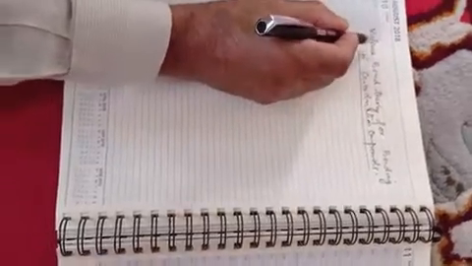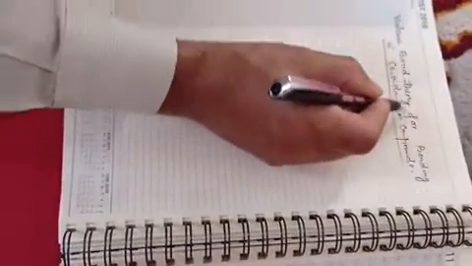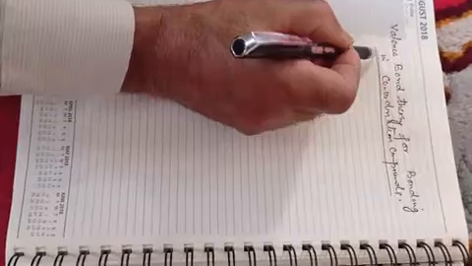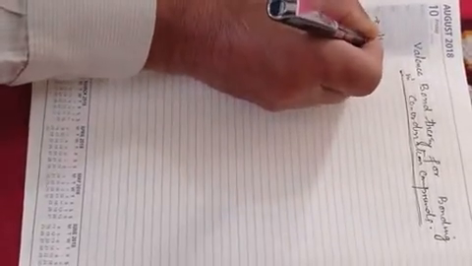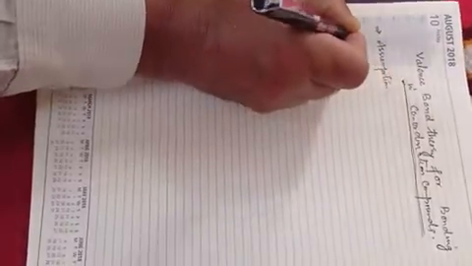Students, today we will study the valence bond theory for bonding in coordination compounds. Today we will study the assumptions of this theory. Now, what does this theory say? I will explain it here. First, there are assumptions.